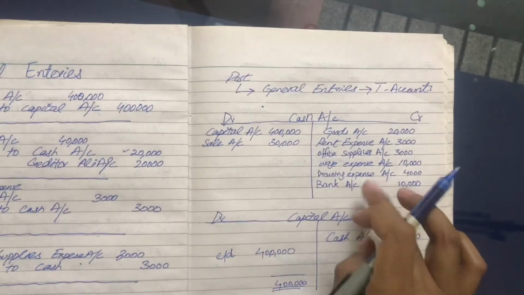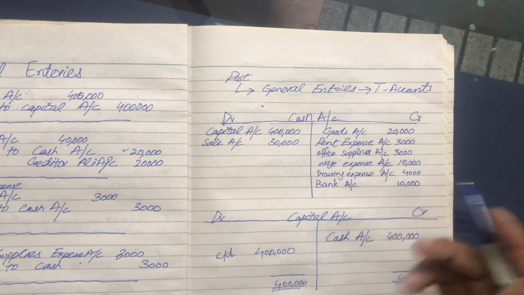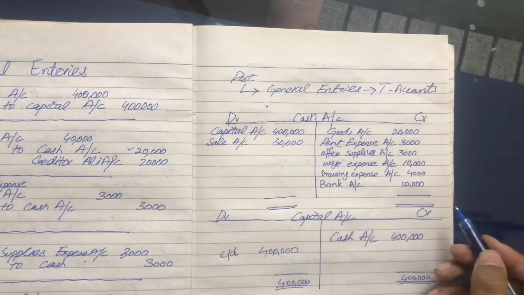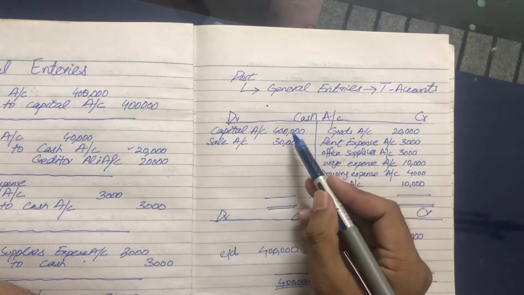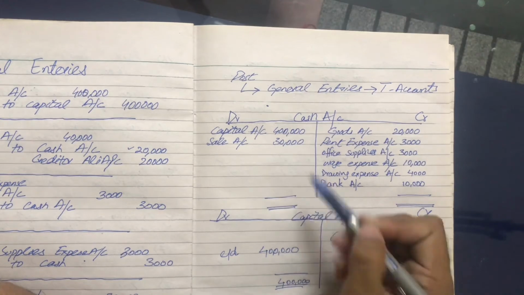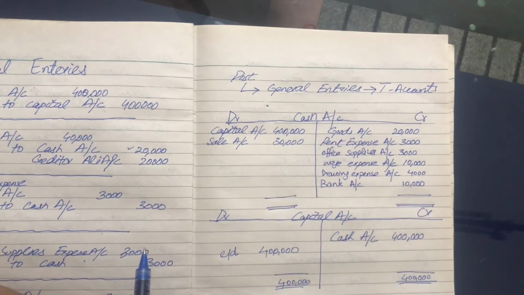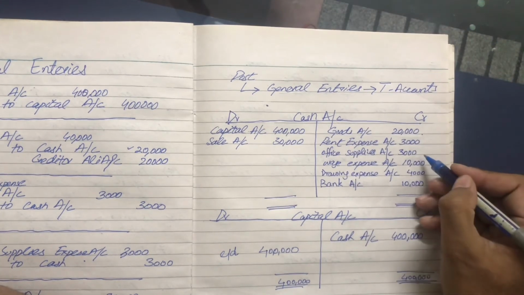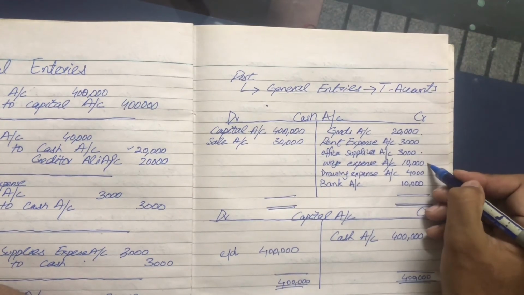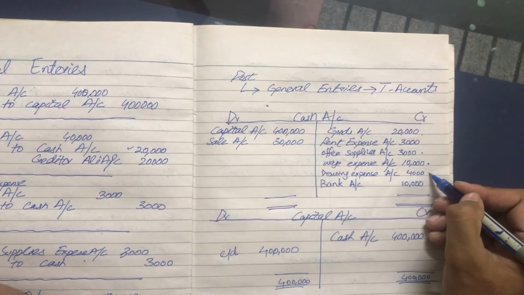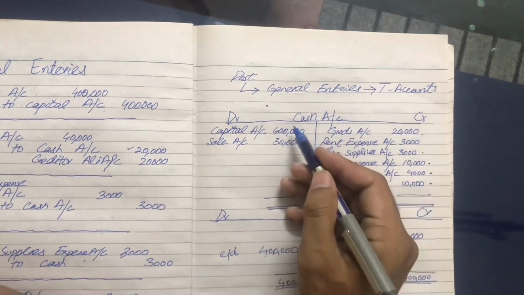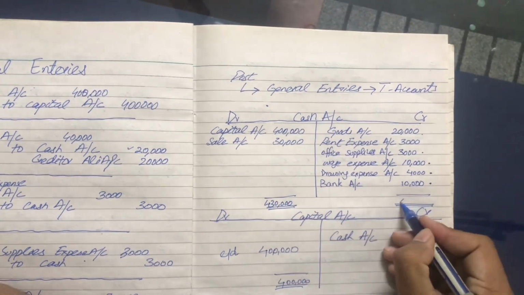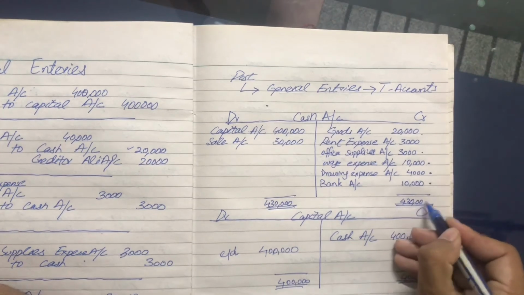Now for this account we need a calculator to identify which side balance is the highest balance. So we will carry out calculation here. 430,000 on the debit side, but on the credit side there's 20,000, 23,000, 26,000, 36,000, 40,000 and 50,000. So the highest balance is on this side, 430,000. On this side 430,000.